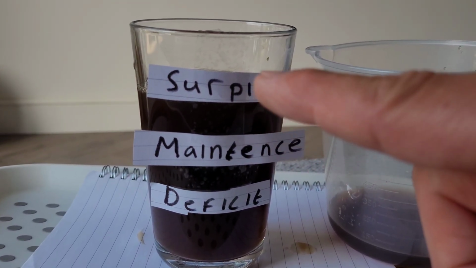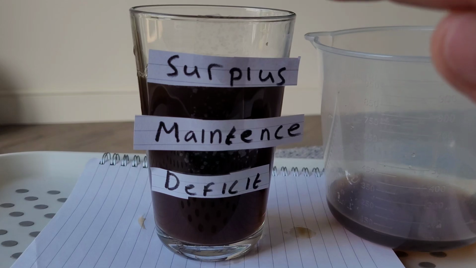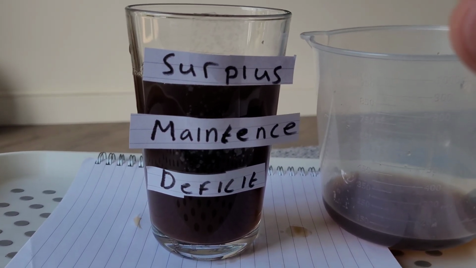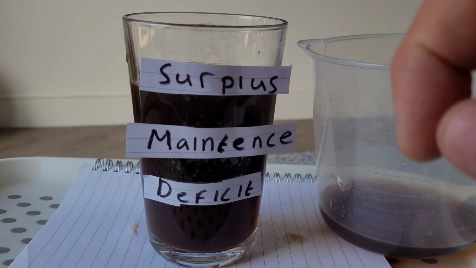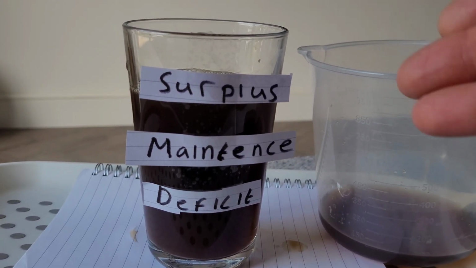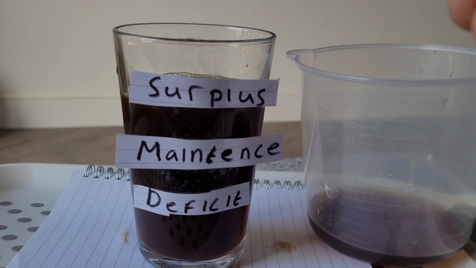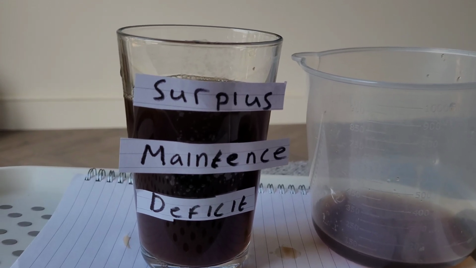But say even 500 calories a day, you'll be gaining 1 pound a week, which doesn't sound like a lot, but if you do 1 pound a week for 52 weeks, you've gained, what is that? 52 pounds. Now that is quite a lot of weight by simply having 500 extra calories.